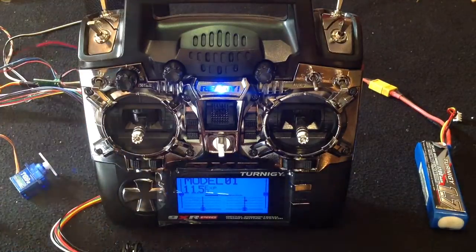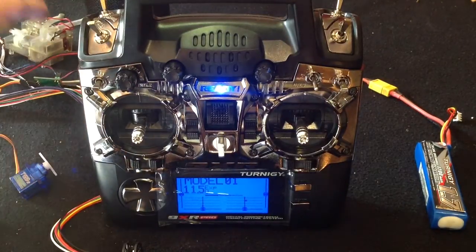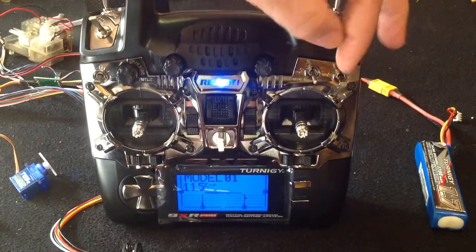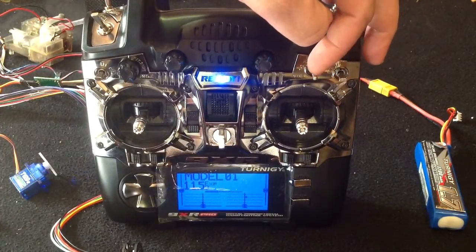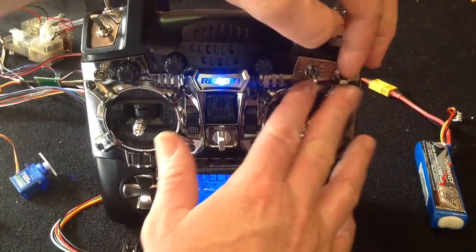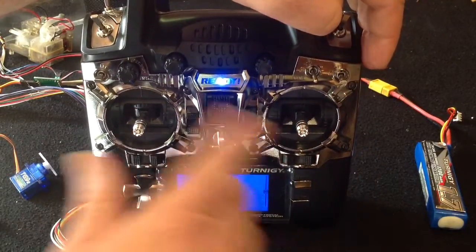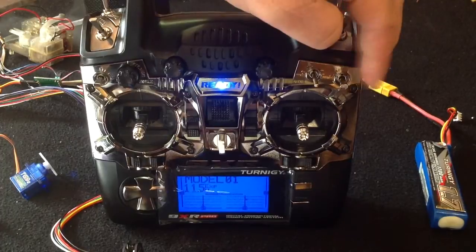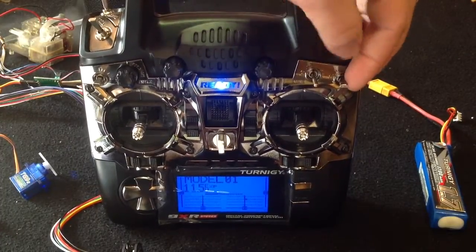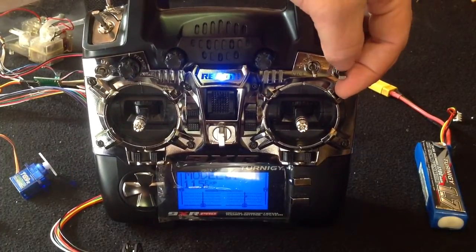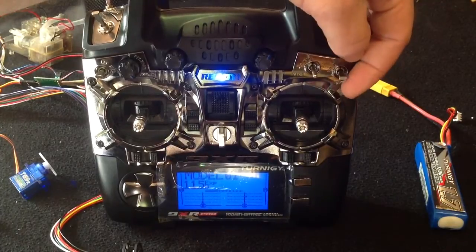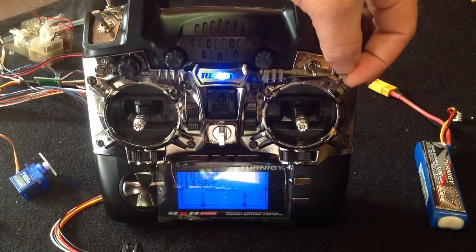Now, to stop that, we go back to these switches. Those switches operate for startup, but when the unit is started up, they operate a bit differently. They control your switching. So to turn your smoke machine off, it's up on this switch.